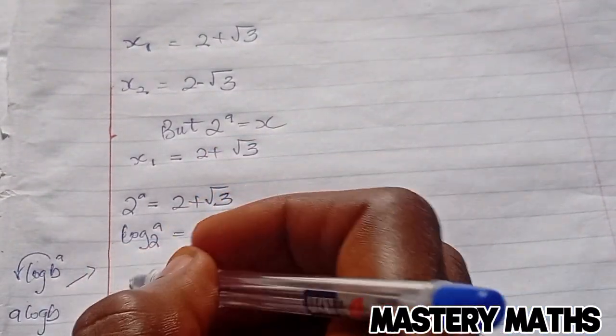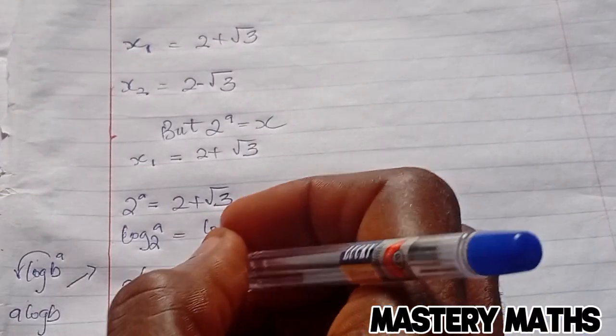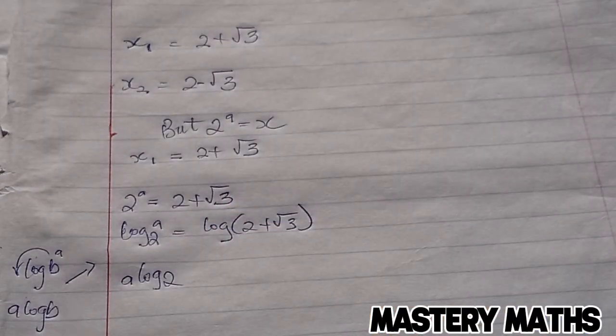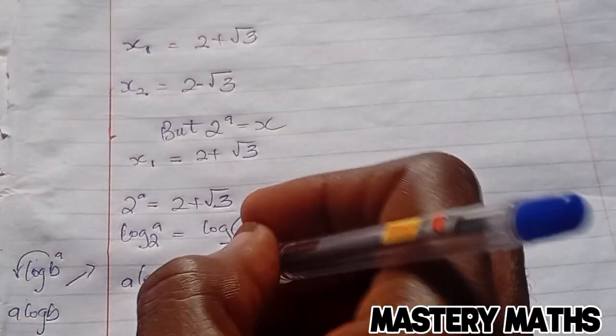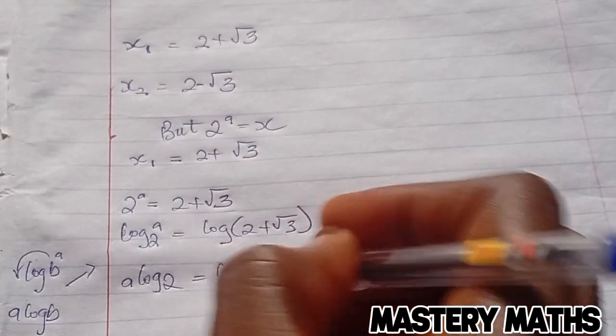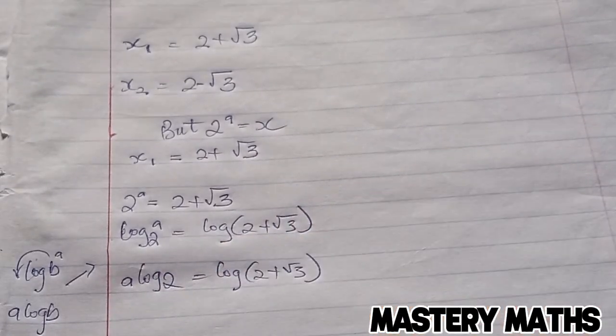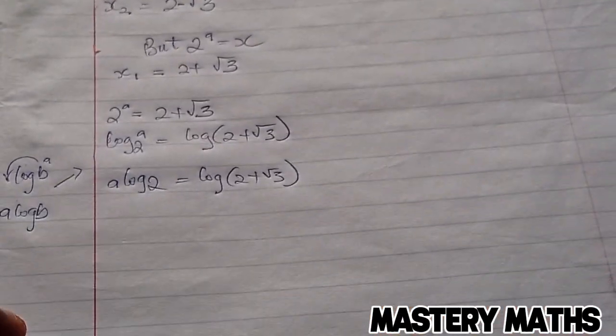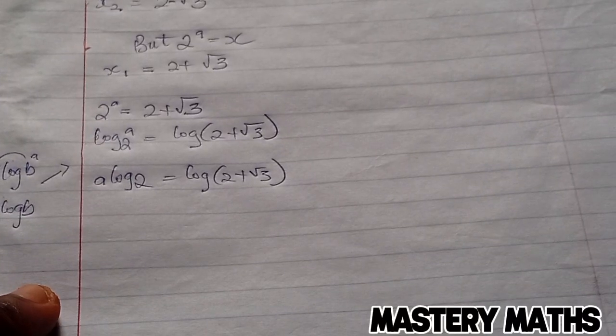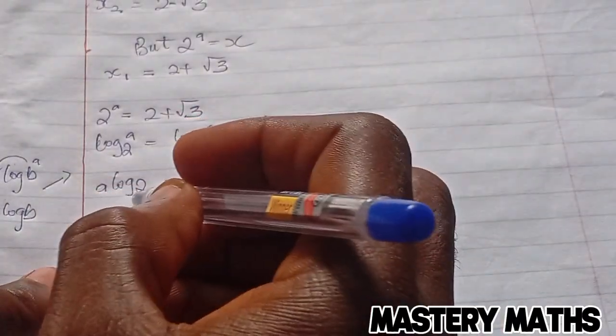Now the a comes here, becomes a log 2, equal to log of 2 plus root 3. And when we take it up there, now we're going to divide both sides by log 2.